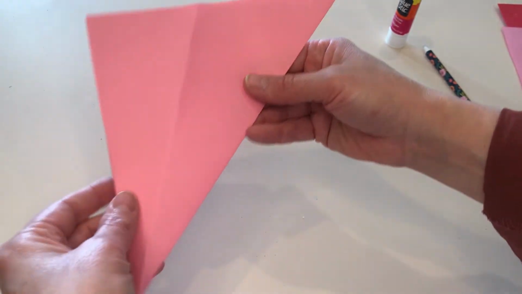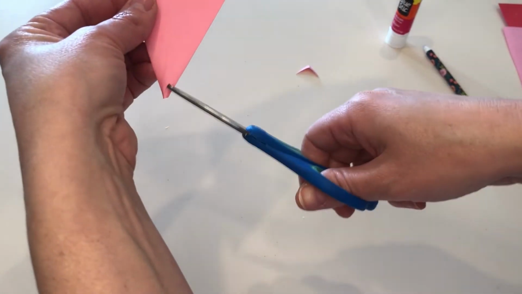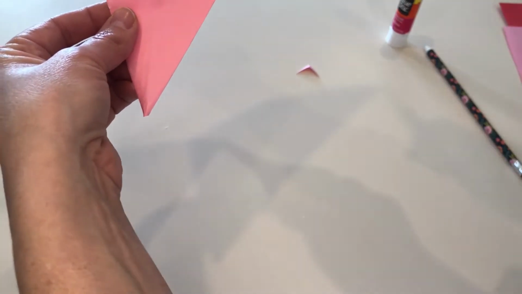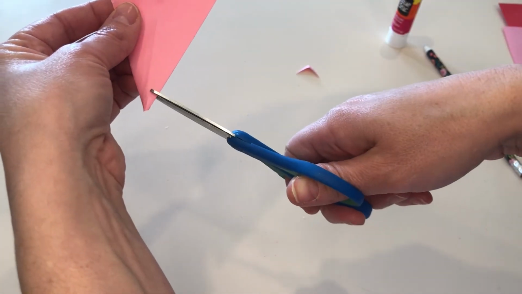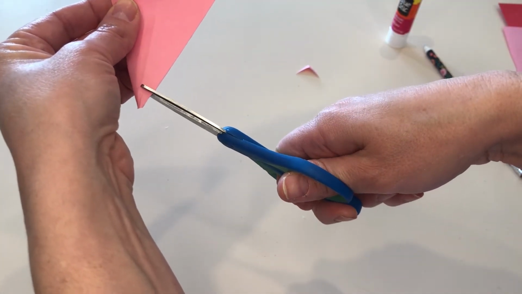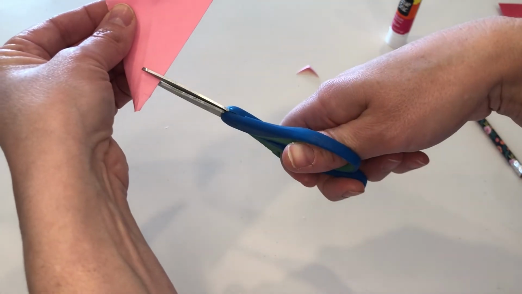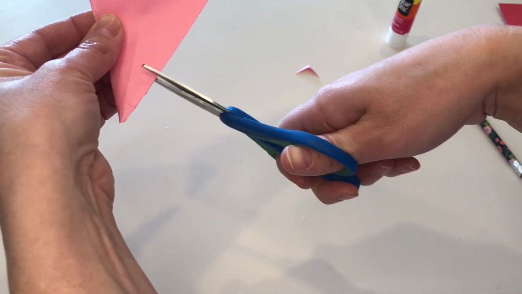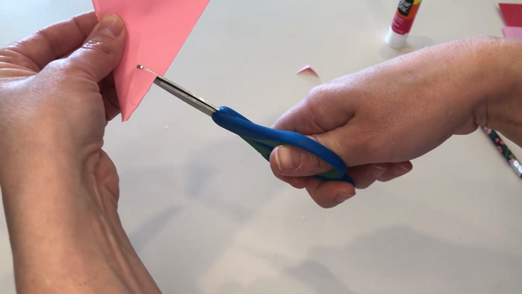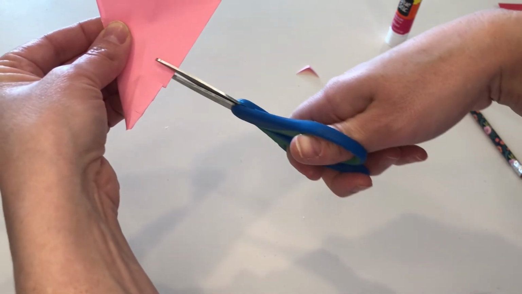And here, I am going to start over here on this end, not the mouth. This is where the mouth will be. This will be the tail. And I am just going to make little cuts down to that half fold line. So I'm just going to cut all the way through to that fold line.